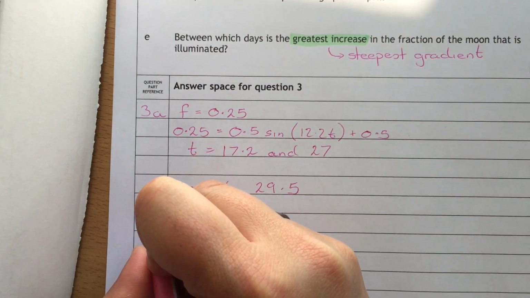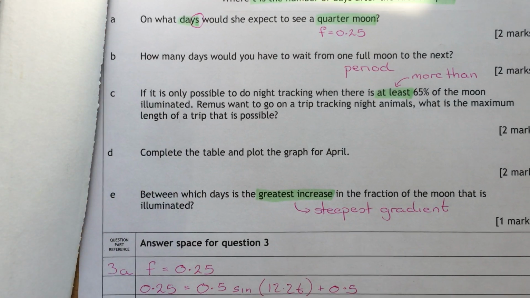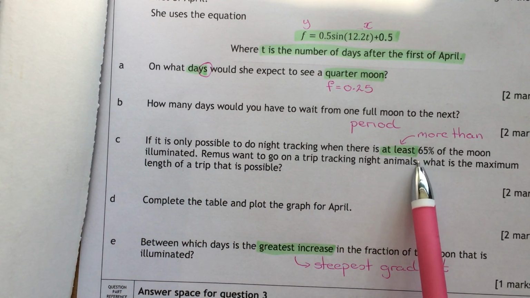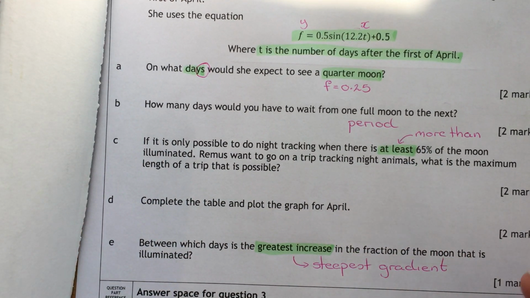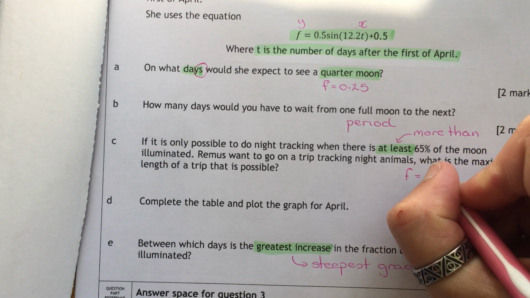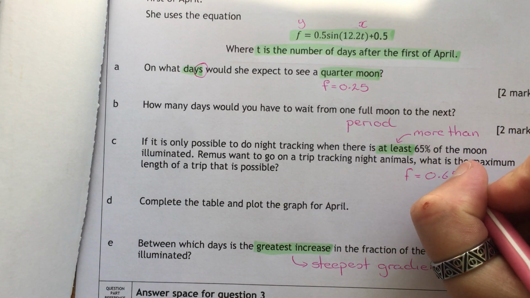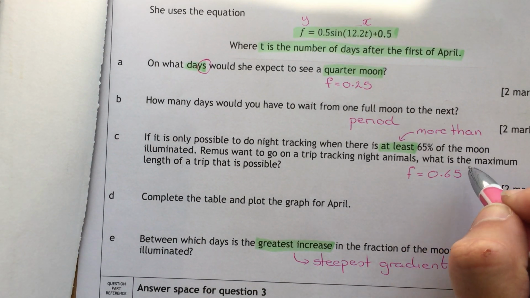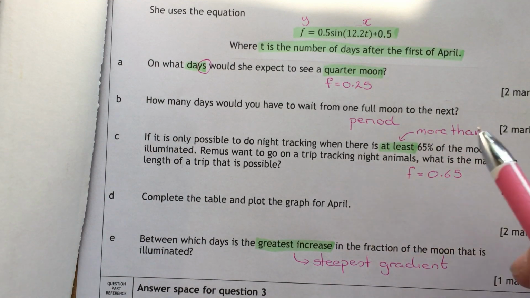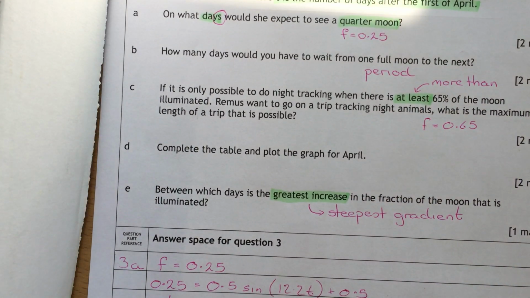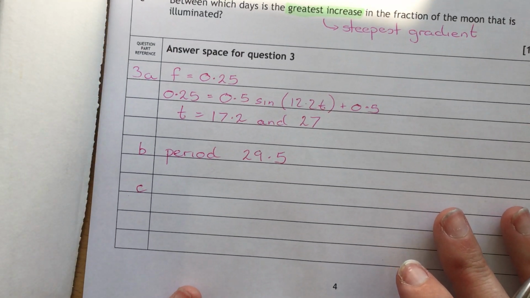So on part C, we are looking for at least 65%. So that's going to be when f is 0.65. And we need it at least that. So if we've got a decimal, we are going to have to go to when it's slightly more rather than the other way around.